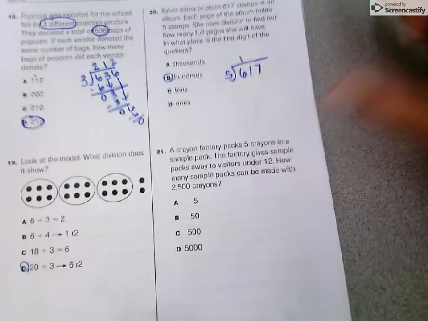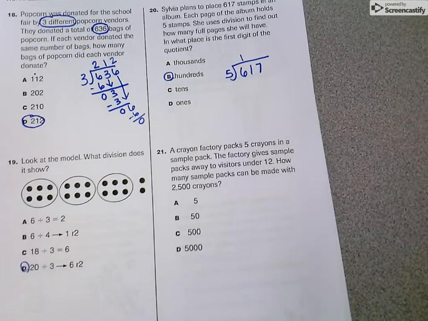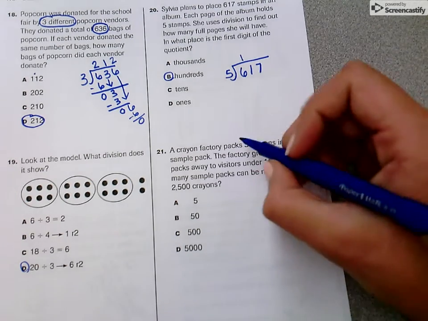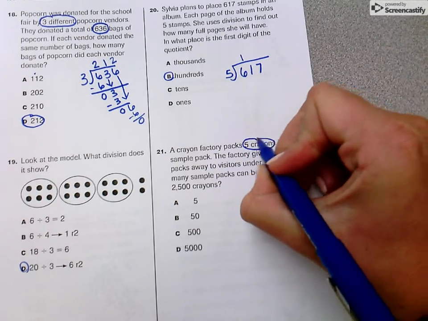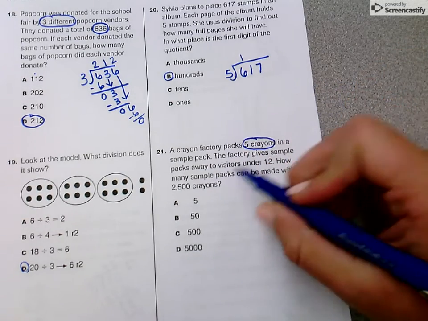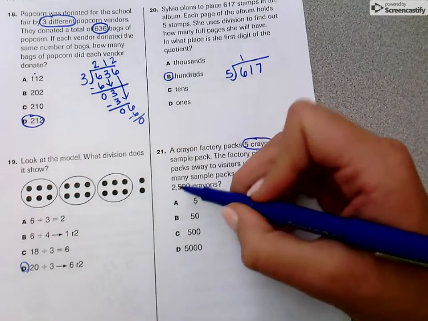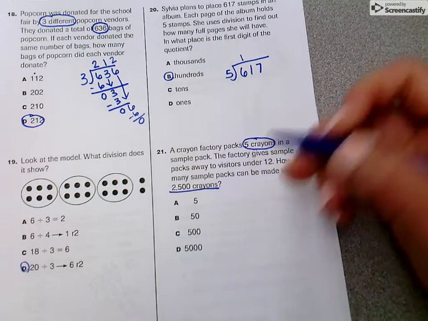21. A crown factory packs 5 crowns in a sample pack. The factory gives sample packs away to visitors under 12. How many sample packs can be made with 2,500 crowns? So the only important information here is that the factory gives packs of 5 crowns out, and they're asking you how many sample packs can be made with 2,500 crowns.